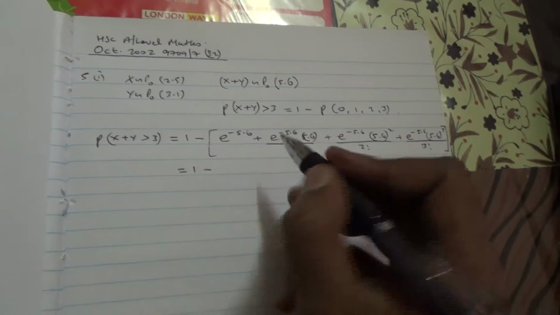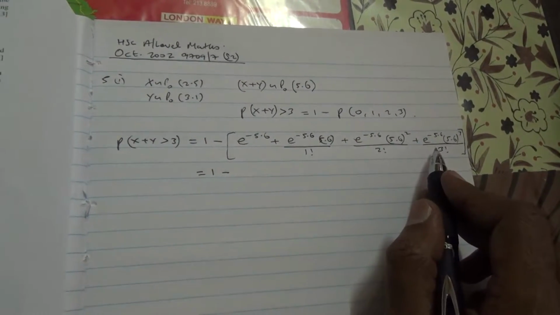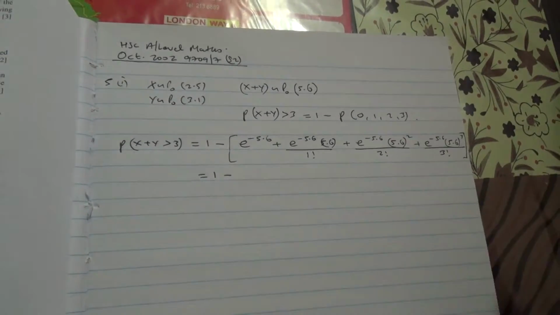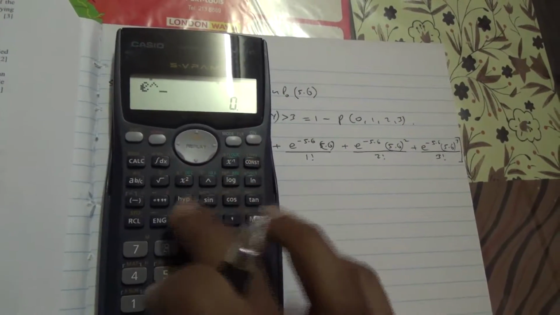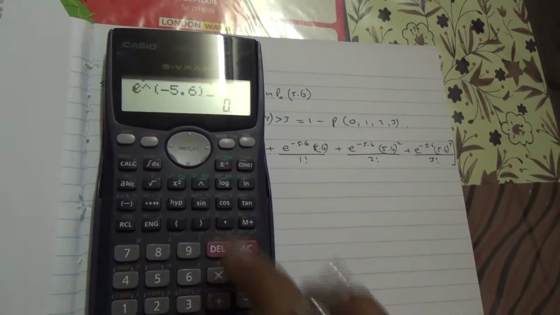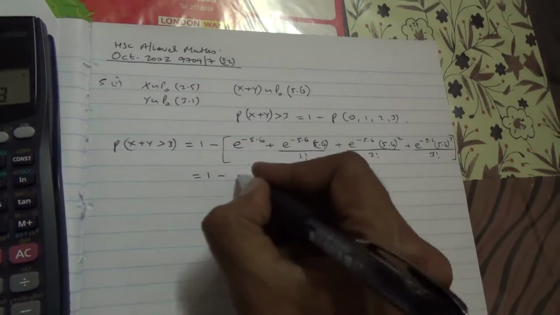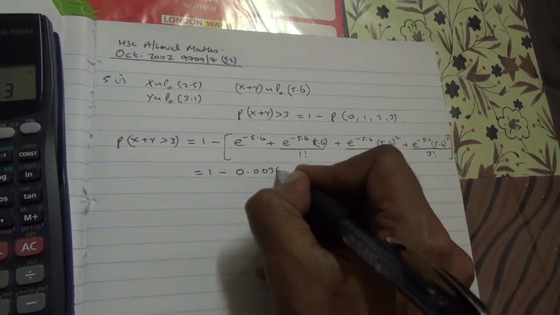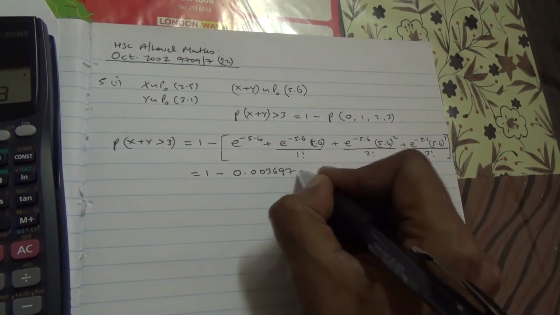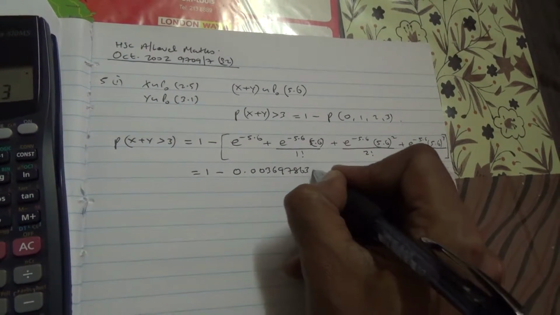Now if you do these on your calculator, for the first one, e to the power of minus 5.6, we have 0.003697863.